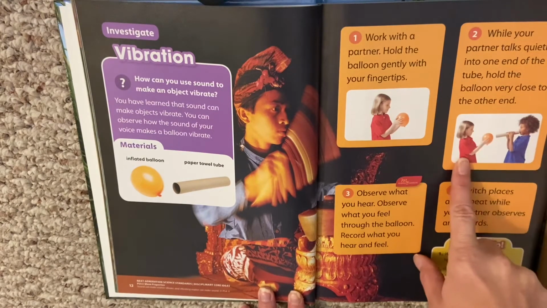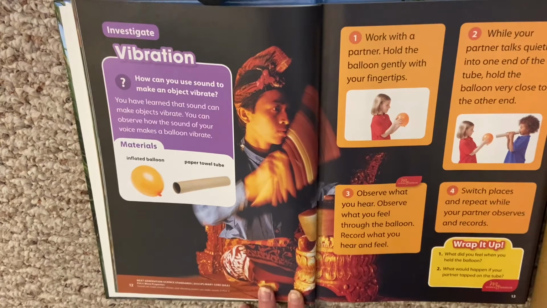And then step 2. While your partner talks quietly into one end of the tube, hold the balloon very close to the other end. Observe what you hear. Observe what you feel through the balloon. Record what you hear and feel.